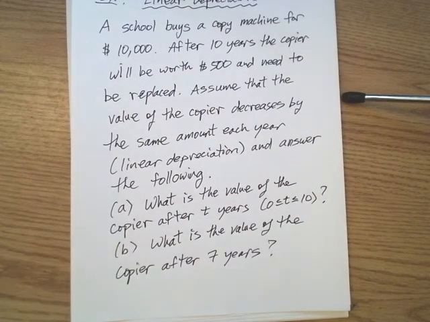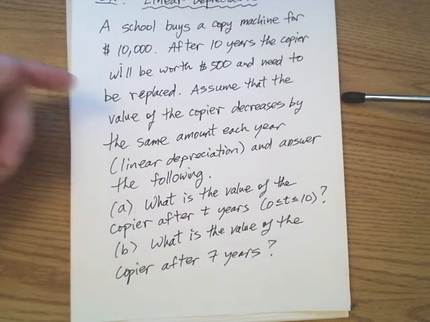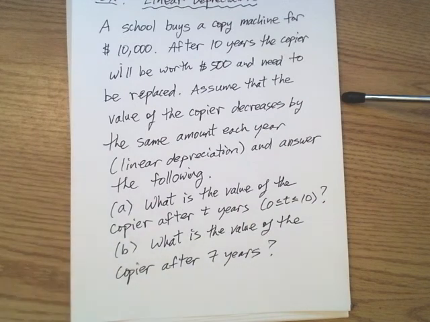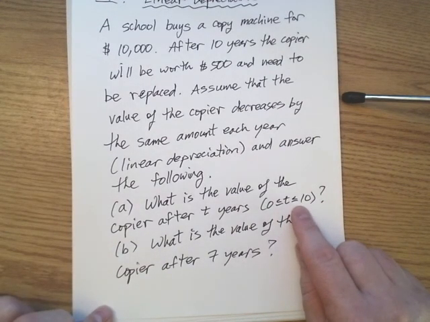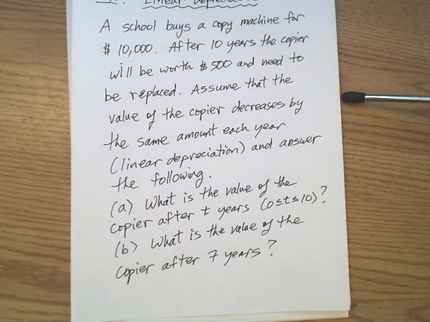You can't assume that this model would work outside that range that you've been given, from time 0 when it's brand new to 10 years. So we're confining ourselves to values of t in that range. And then I ask you specifically, what is the value of the copier after 10 years?